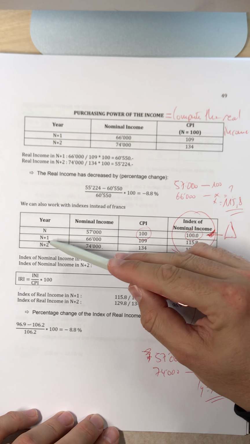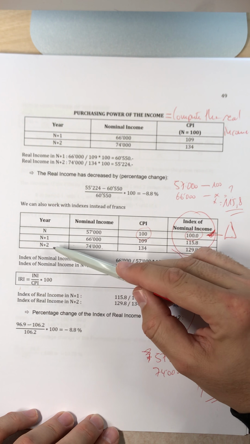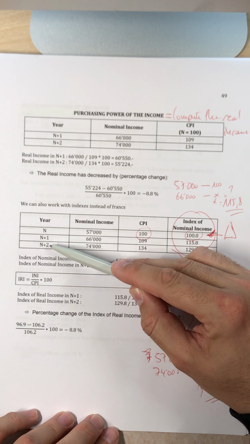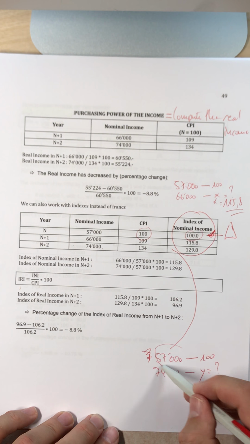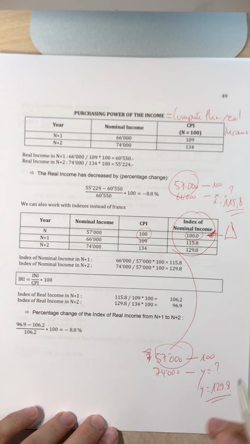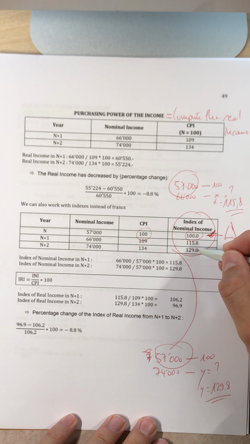So obviously the second line is compared with the first one, and the third line is compared with the first one, 57,000. So you transform that into indexes.